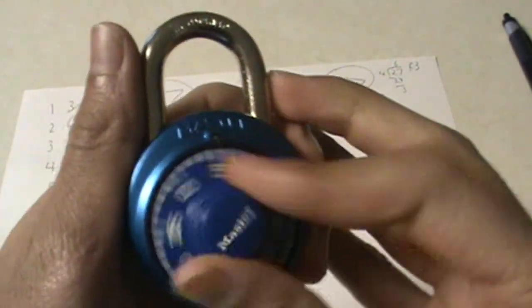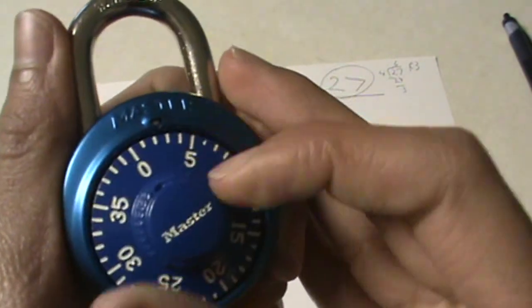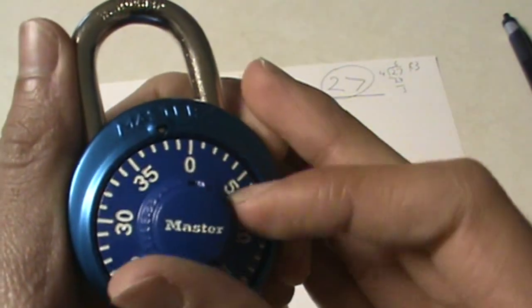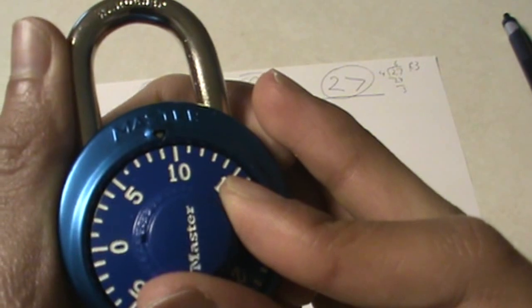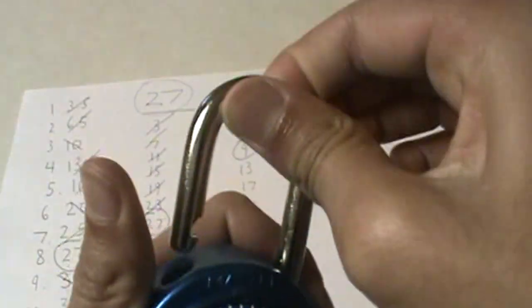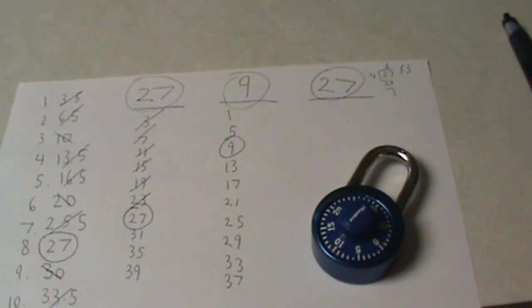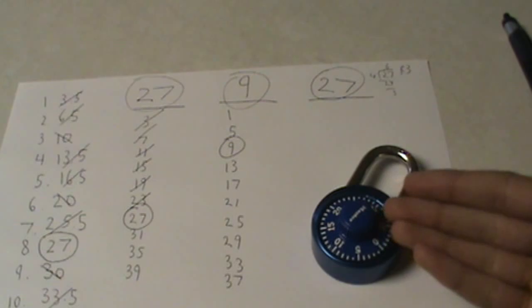Okay, so just to show you guys again, 27, 9, 27. So this method may be a little time consuming, but it's better than clipping it with bolt cutters or using a shim or something, because at least you can reuse the lock now.